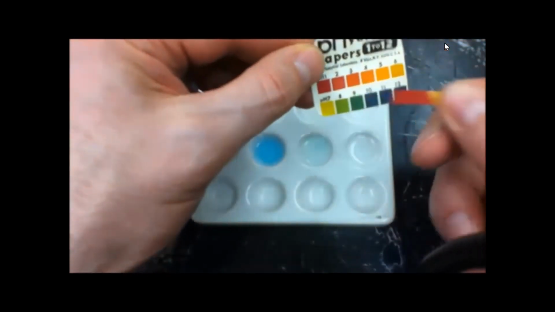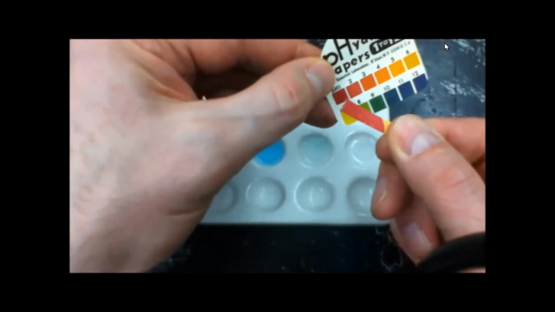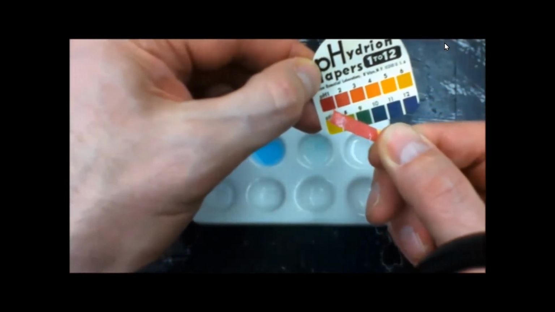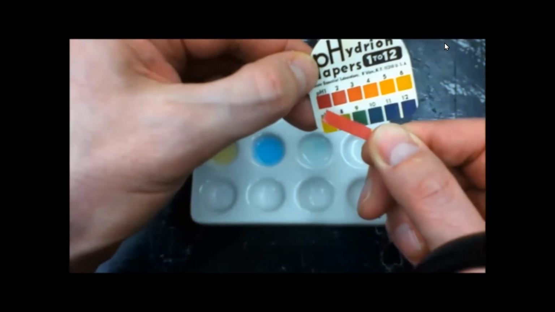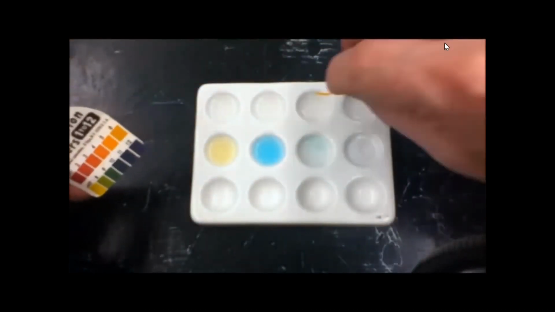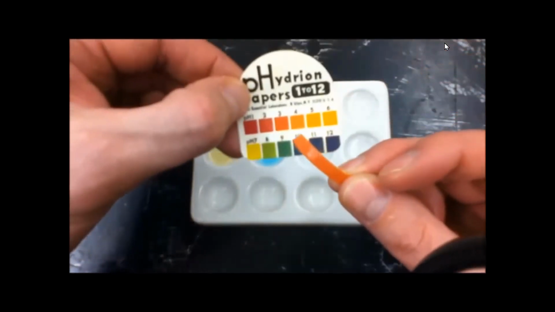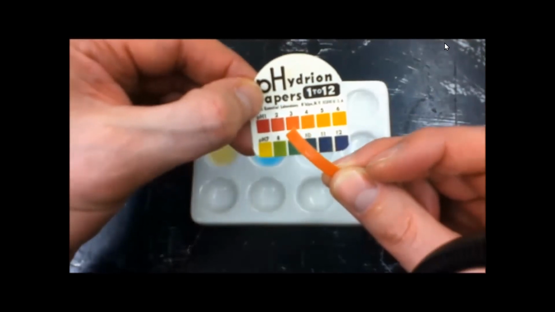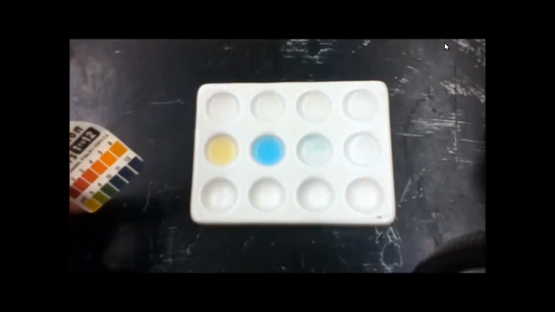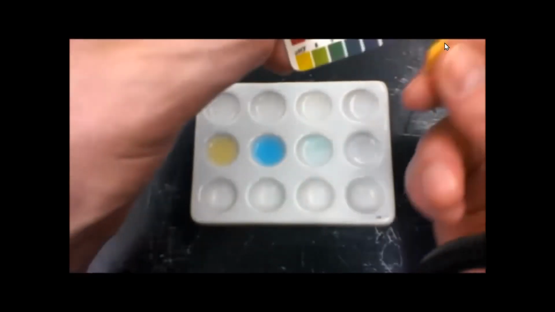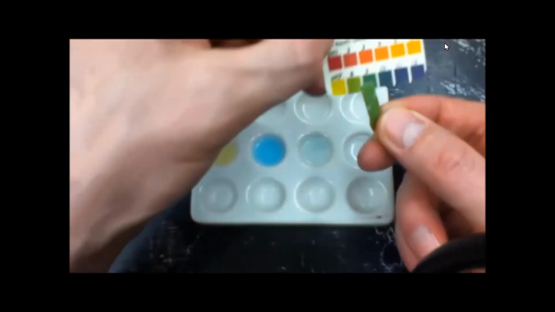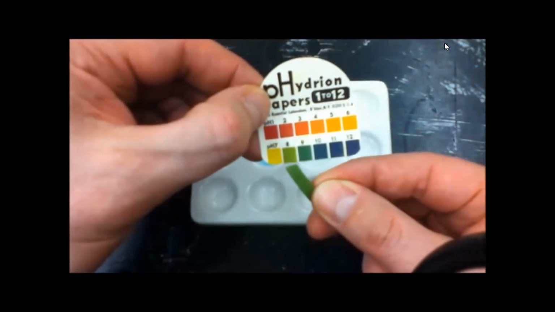And we got a nice pink to red color, so that's, you know, pH 1, probably, yeah. The next one is vinegar, and we get kind of an orange color for this one. That's kind of a 3. We've got baking soda, and we've got a nice green color being produced there, and that's kind of a pH of 8.